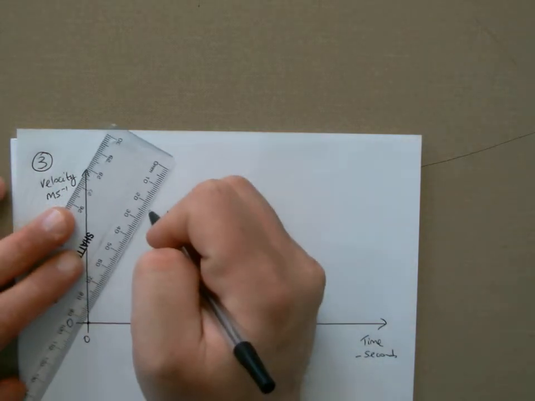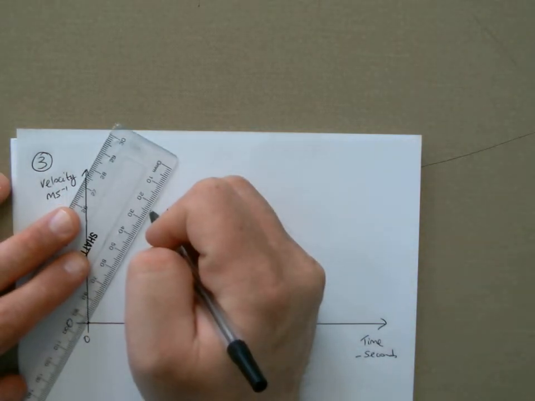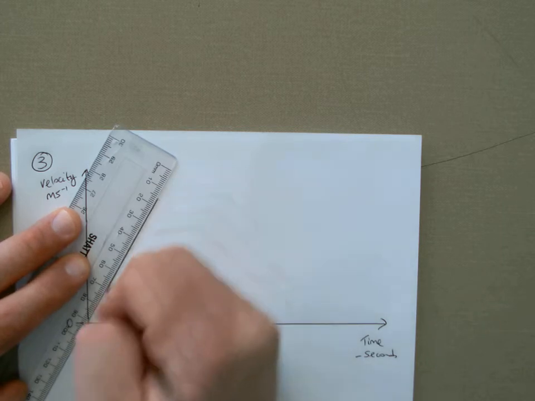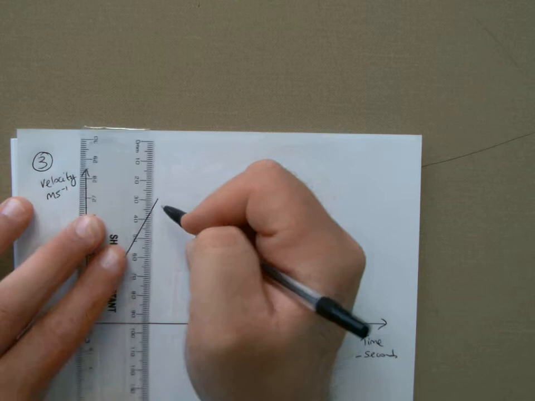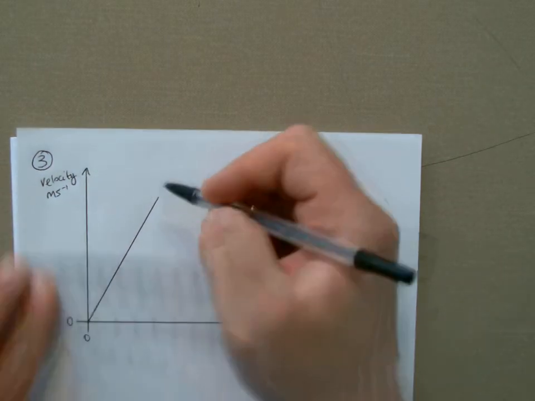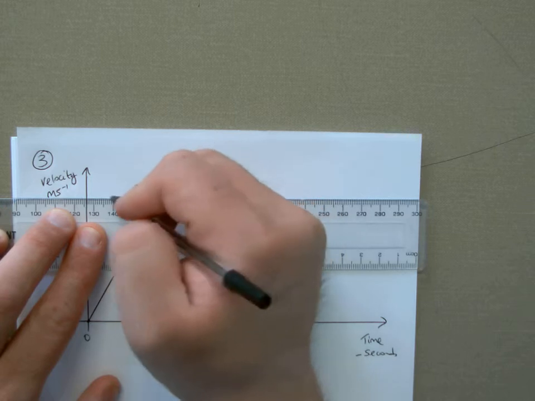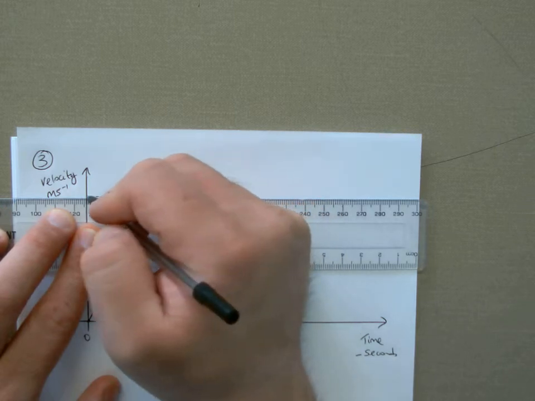So if it accelerates, we're going to have a positive gradient. So our line's going to look something like this, and that's going to be for 60 seconds, until it gets to a speed of, what's the speed going to be? It says 30 meters per second.